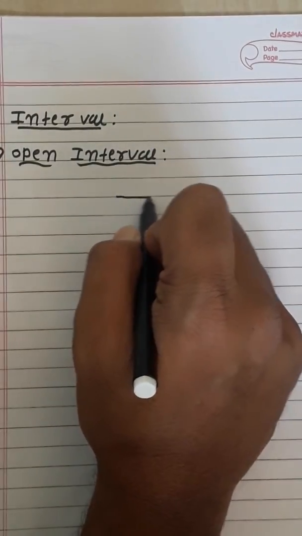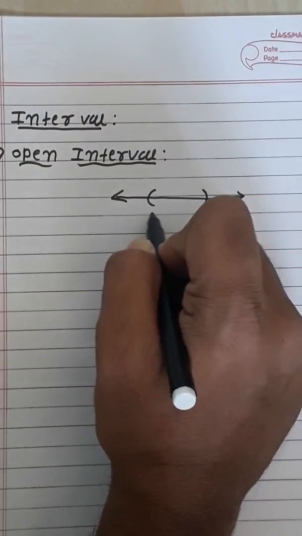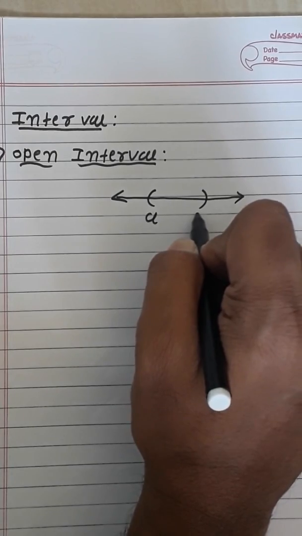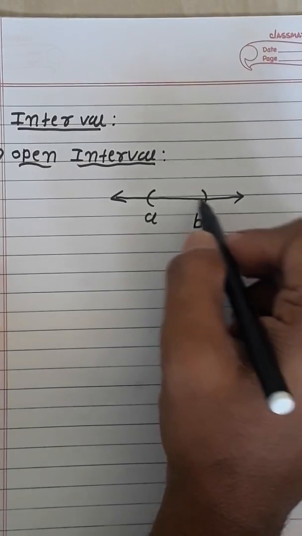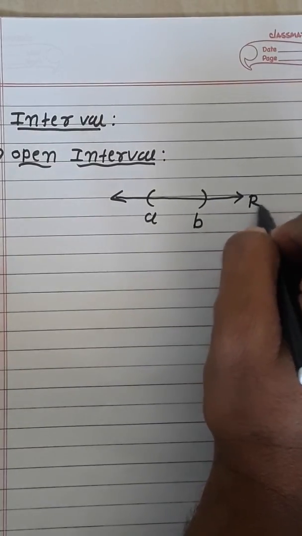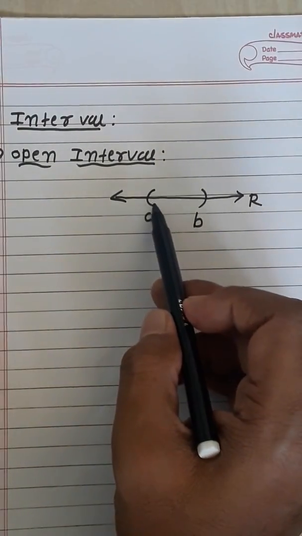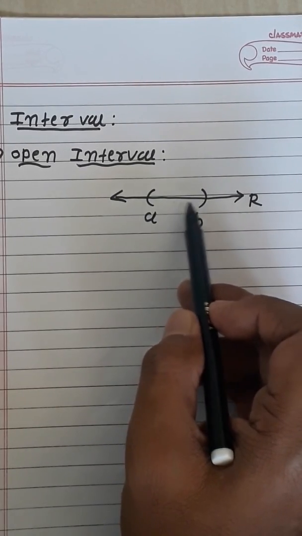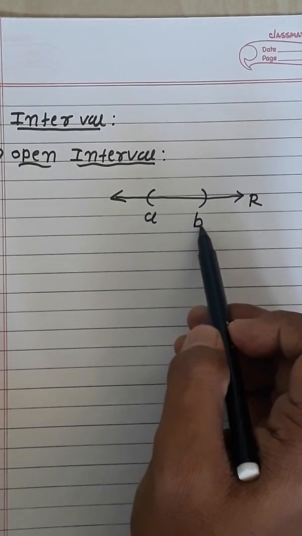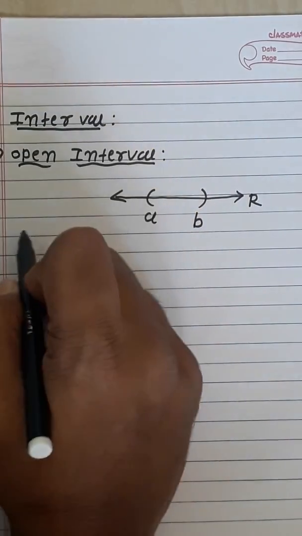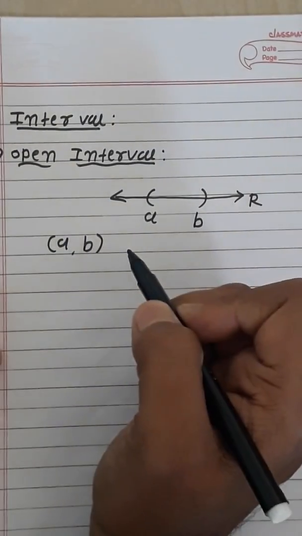First of all, understand it on the number line. Suppose we consider two numbers A and B, and these numbers are represented on the number line R. Now what is the meaning of open interval? Open interval means all the elements between A and B, but we cannot include A and we cannot include B. Symbolically we can write open interval as (A, B).